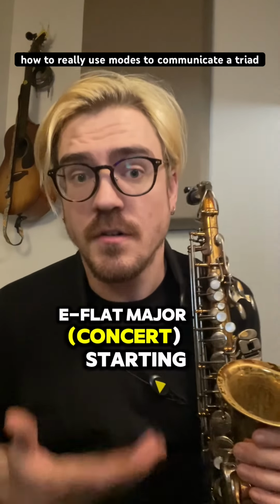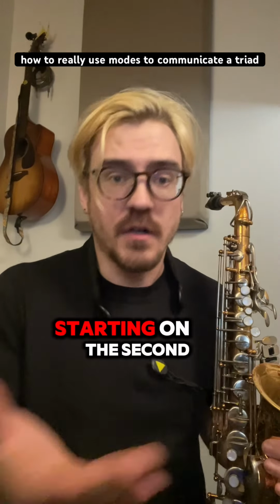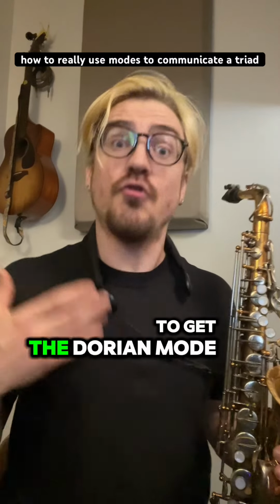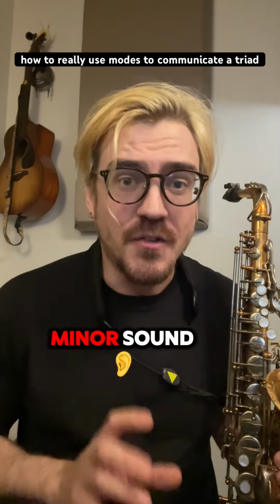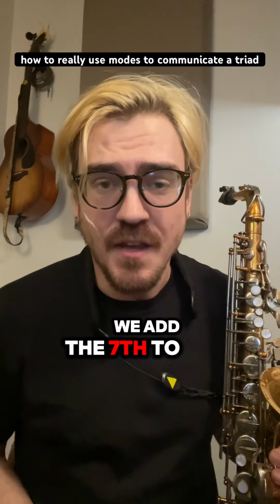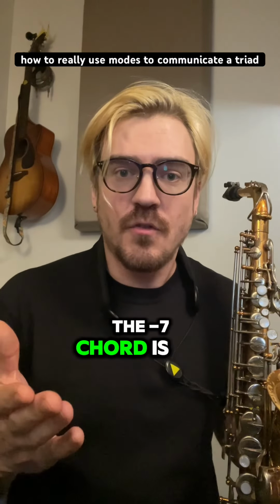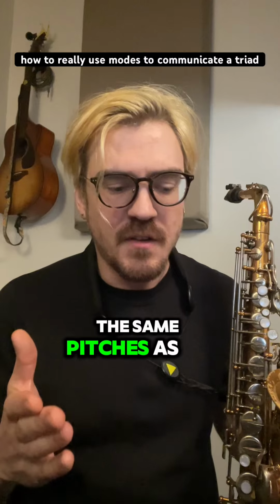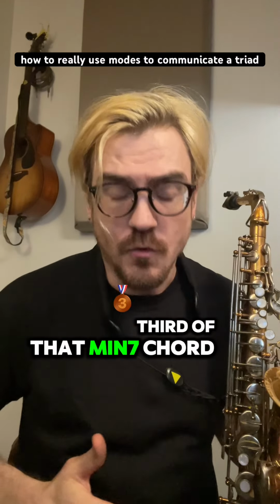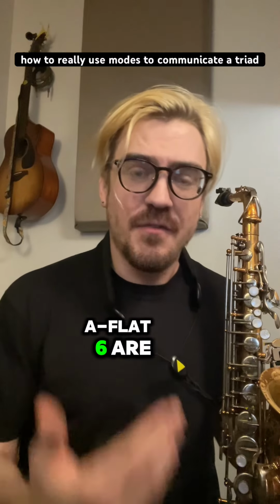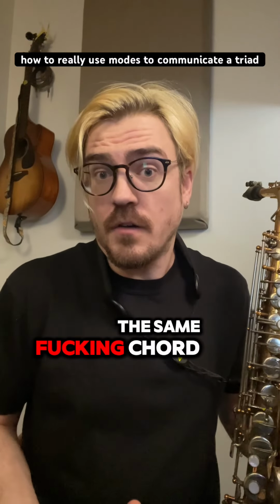E flat major concert starting on F, starting on the 2nd degree of the scale to get the Dorian mode. But we lose the fact that this is supposed to have a minor sound the very moment that we add the 7th to the chord. The minor 7 chord is the same pitches as a major 6 chord based on the flat 3rd of that minor 7 chord. F minor 7 and A flat 6 are the same chord.